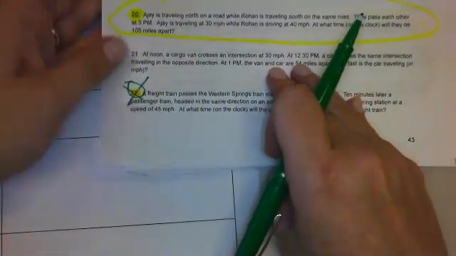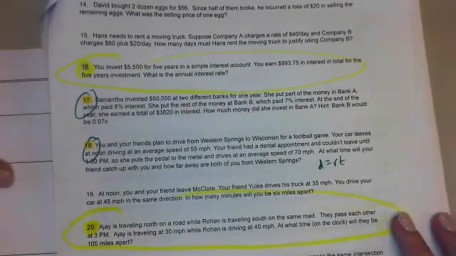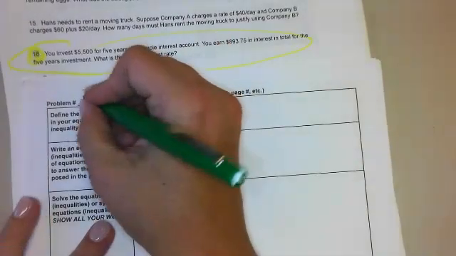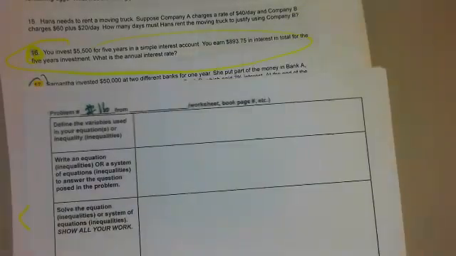Moving right along, I just want to do a few examples for you. Let's see what I've highlighted here. Let's look at number 16, actually. This is using our interest formula. So number 16, that's on page 43.